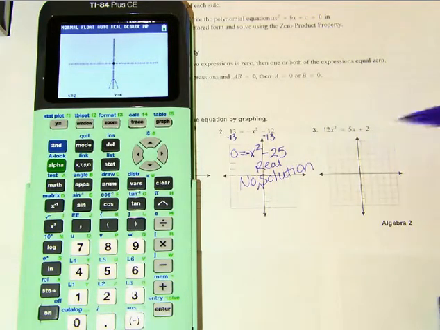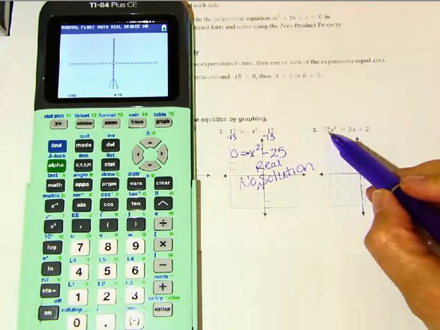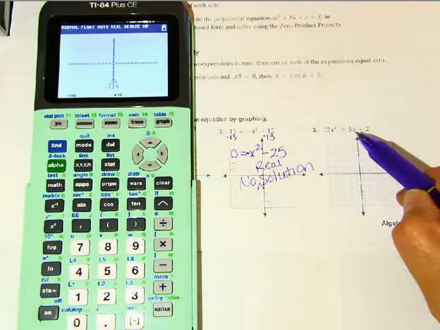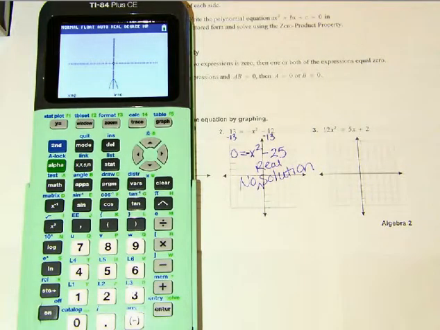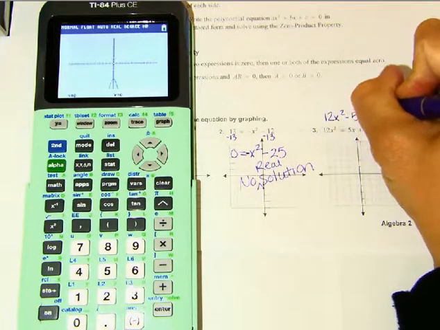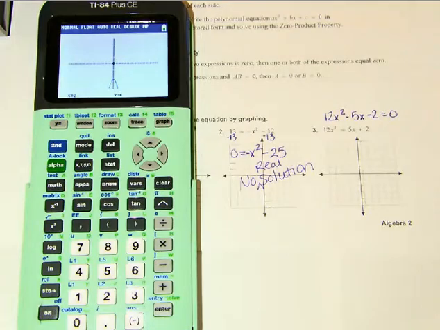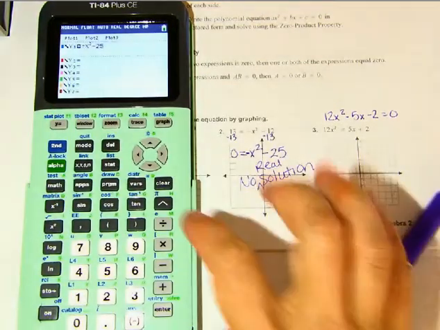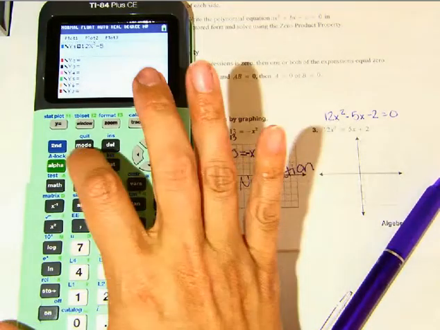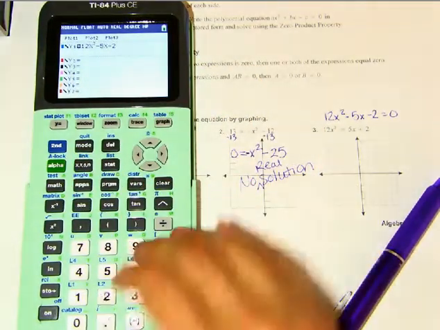Now, again right here, I need it equal to 0. And it doesn't matter if you move the 12x squared to the left or to the right by subtracting it or moving everything over here. I personally just get in the habit of leaving my x squared positive. So I'm going to move everything to that side. So 12x squared minus 5x minus 2 now equals 0. And I'm going to enter that equation in: 12x squared minus 5x minus 2, and I push graph.